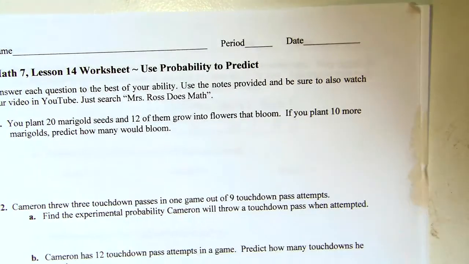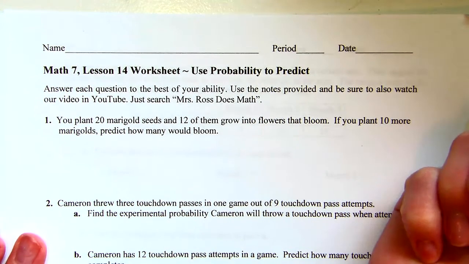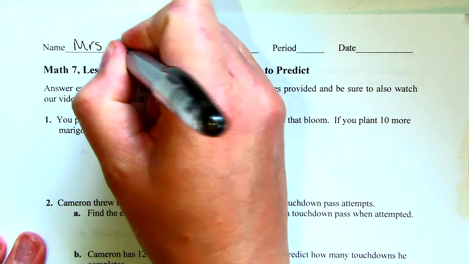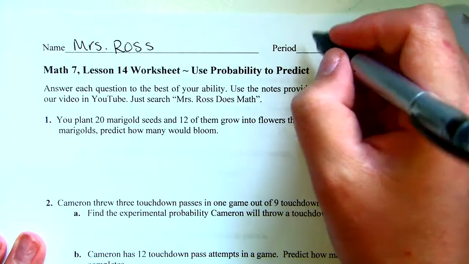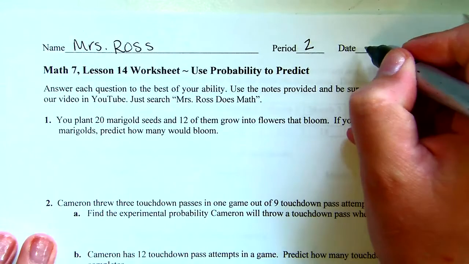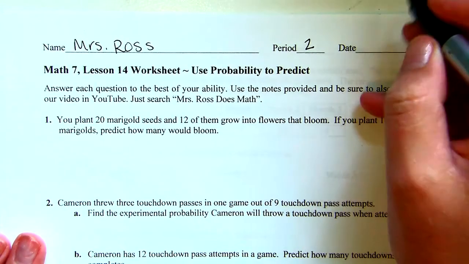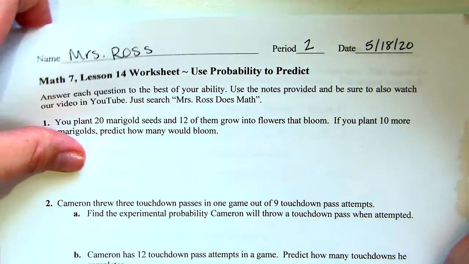Now your assignment is lesson 14, and once again the topic is using probability to predict. Please make sure your name, today's date, and the class period goes at the top of each page. Please do that at the start. I'm getting some papers that the IAs are having to put names on when they're getting turned in, so I don't know if I can actually give credit where credit is due, so please do that. If you don't put the date, at least put your first and last name, please. I am recording this on the 18th. Okay, so now I'm going to do this on both pages.